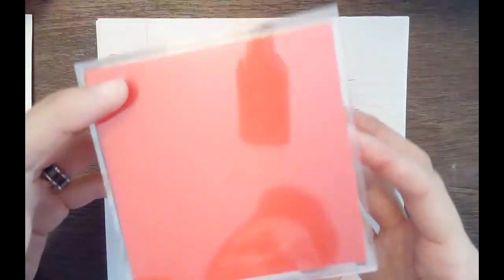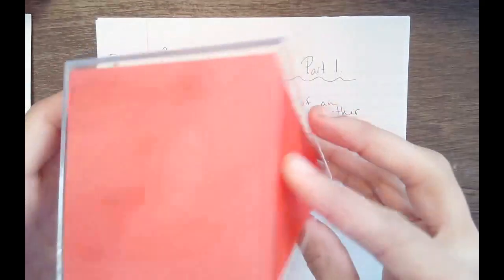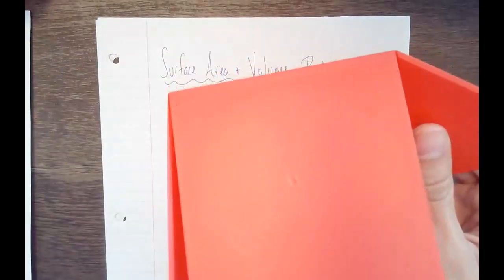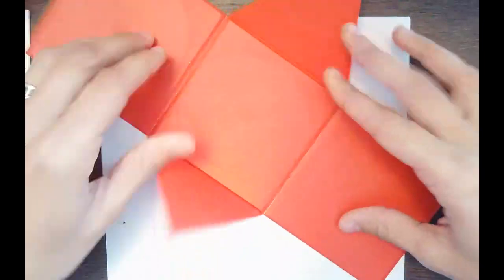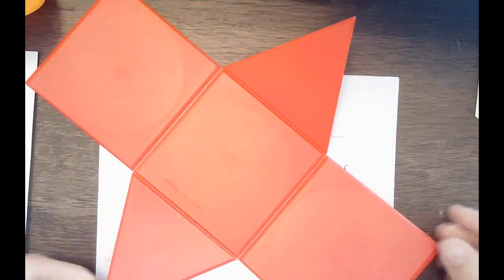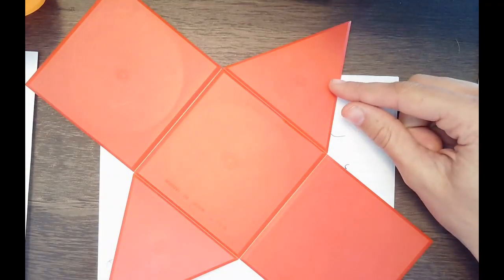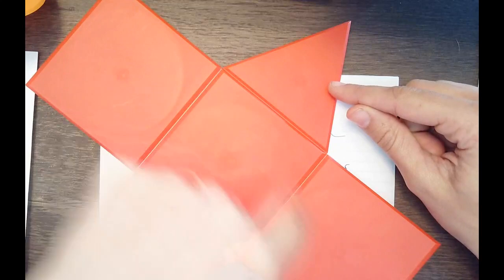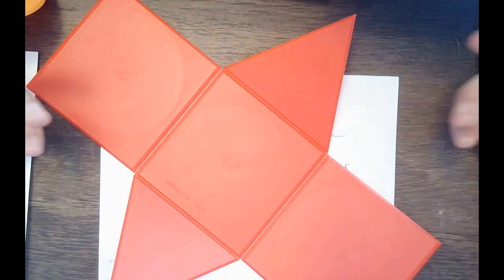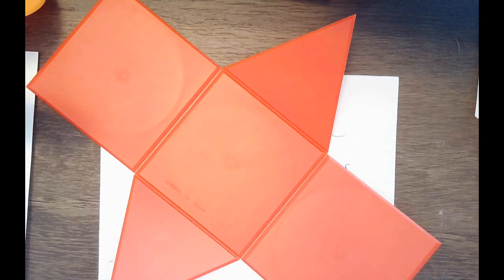If you were to take this and actually break it apart, it's two triangles and three rectangles. We know how to find the area of all of these shapes on their own, and then we can add those up. So that's all surface area is, but I'm going to give you a formula for each one as we go through the different shapes.